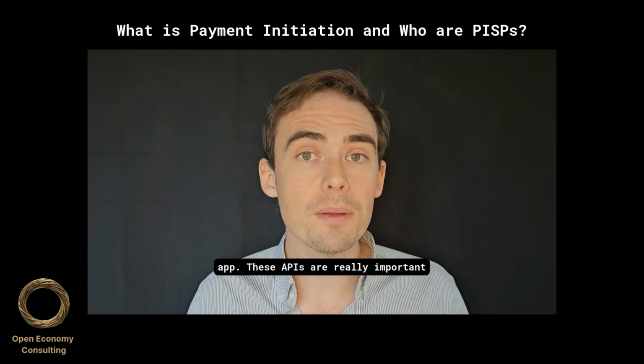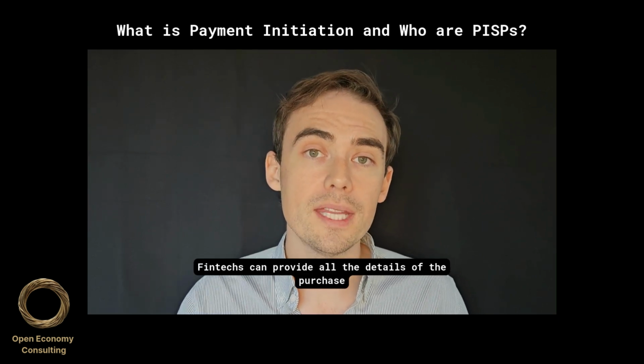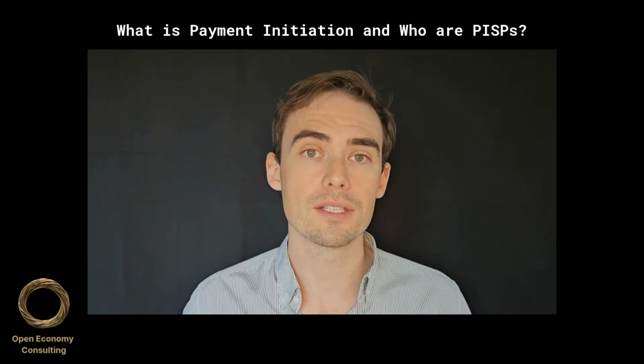These APIs are really important for merchants looking to accept payments. Fintechs can provide all the details of the purchase on behalf of the customer, and the customer simply authenticates.